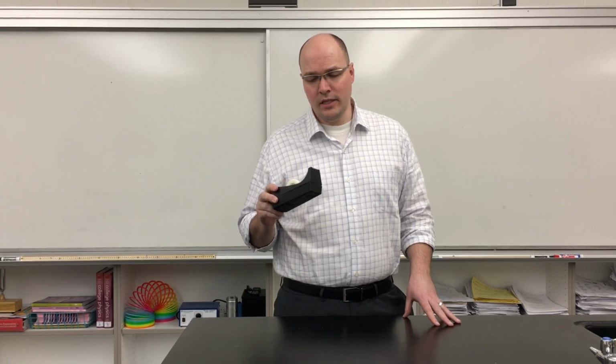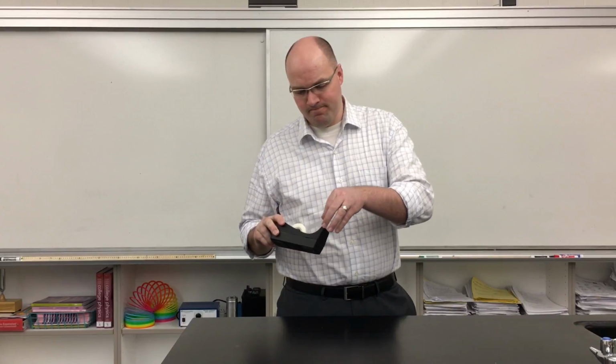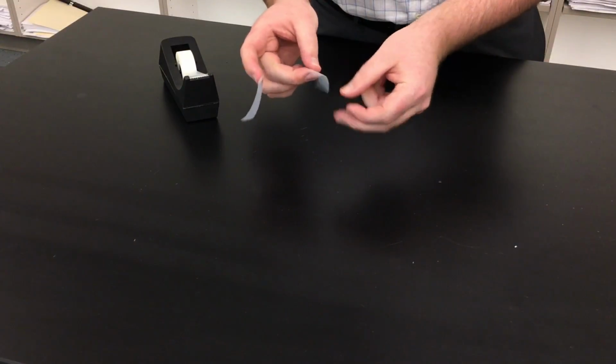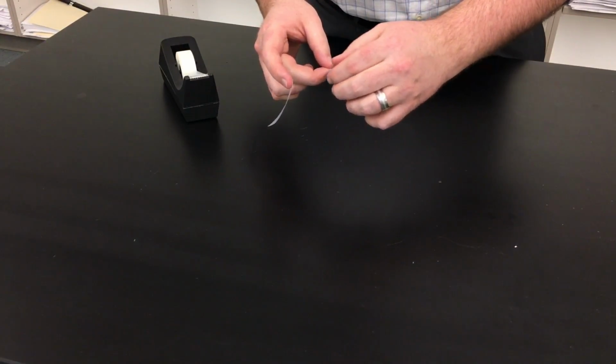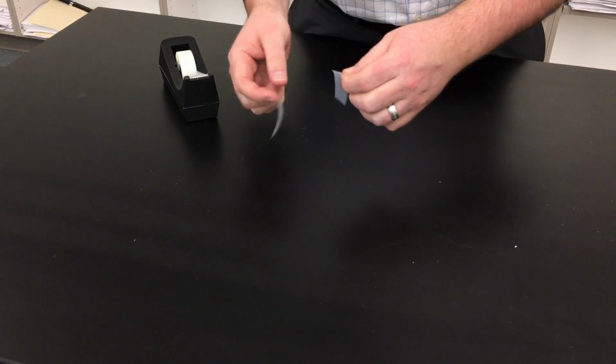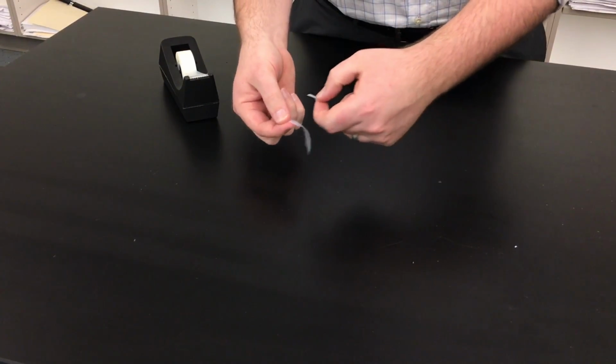So one way to see the electron, this charged particle, is actually with an experiment that involves two pieces of Scotch tape. We'll actually pull off two pieces, each about 2 to 3 inches long. We'll fold a really small handle on the edge of each tape so that we can grip them without our fingers sticking to the tape.